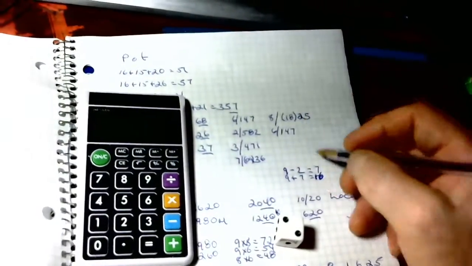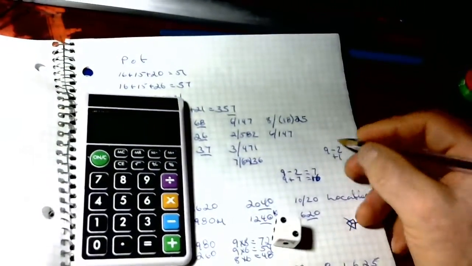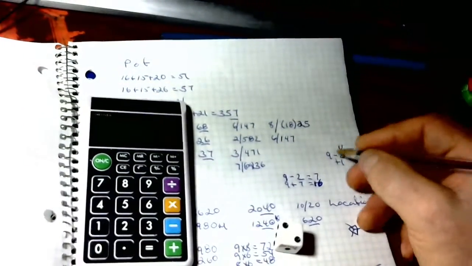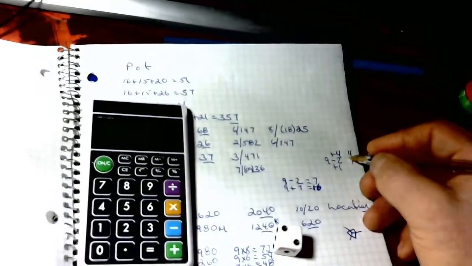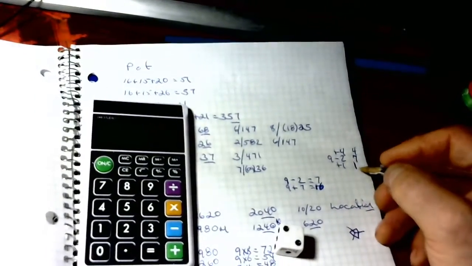If we want to go backwards and forward, we would take 9 minus 2 plus 1 equals 7 and 10. And plus 4. This is your bad cat. Plus 4 will equal your 13. This will equal your 4. This will equal your 7. This over here will equal your 10 or your 1, 1, 4, 7 in creation.